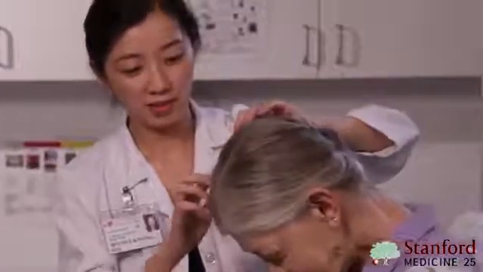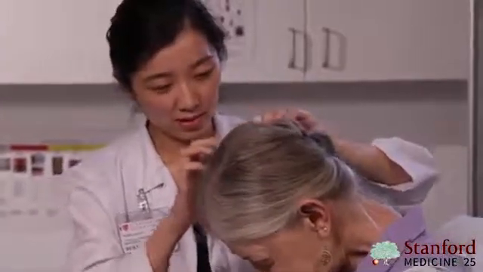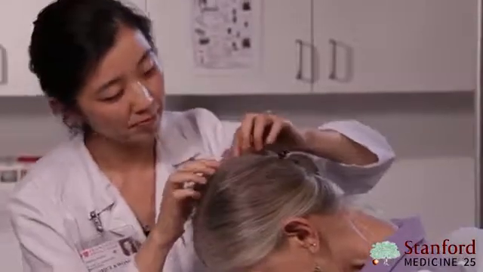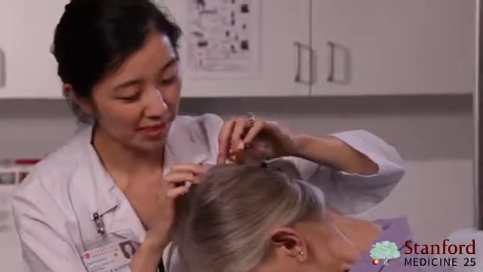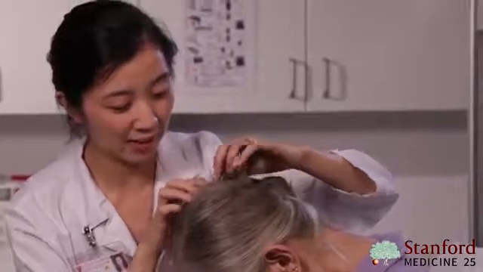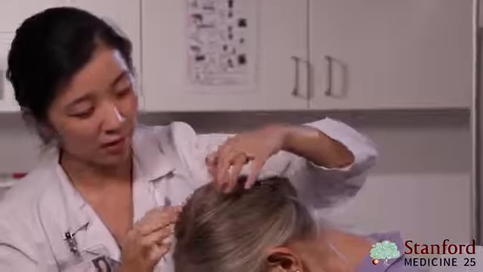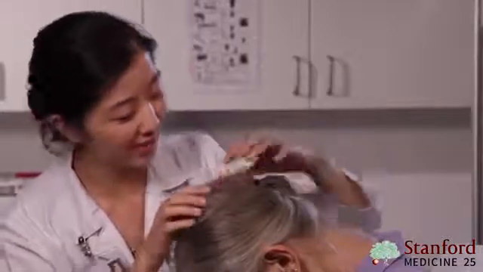We also want to examine her scalp. Where we see similar scaly, well-demarcated erythematous plaques distributed on her vertex scalp.